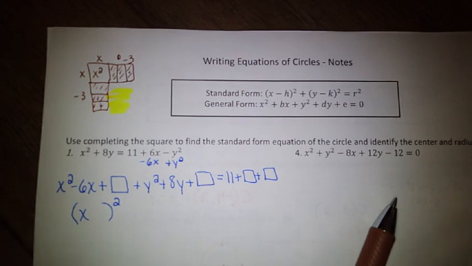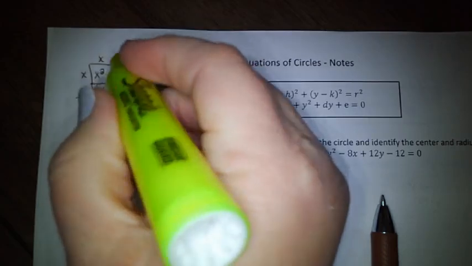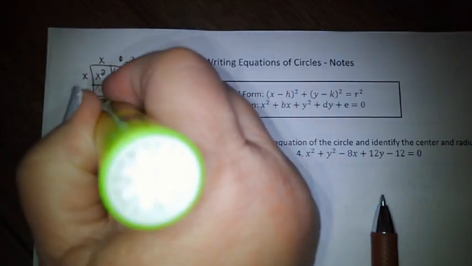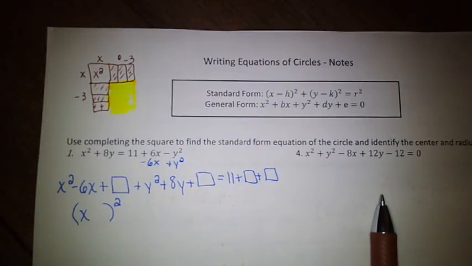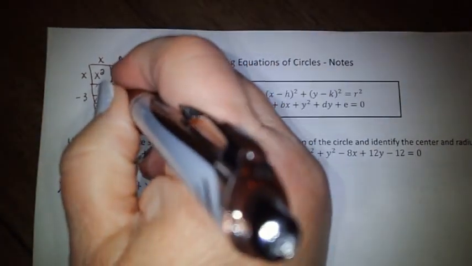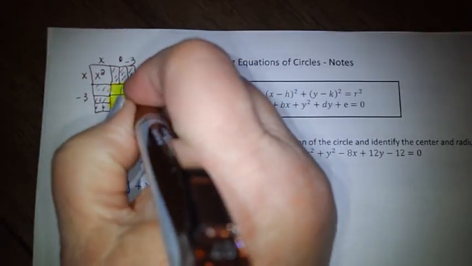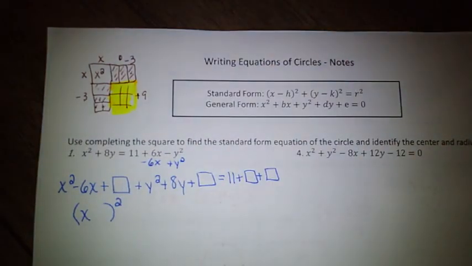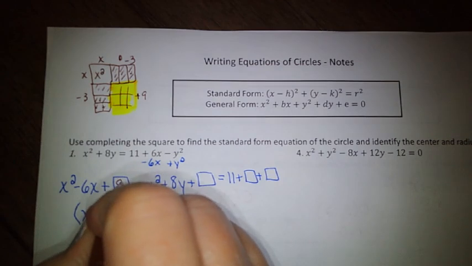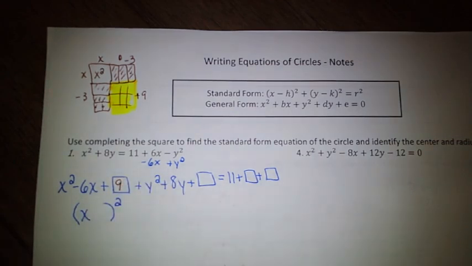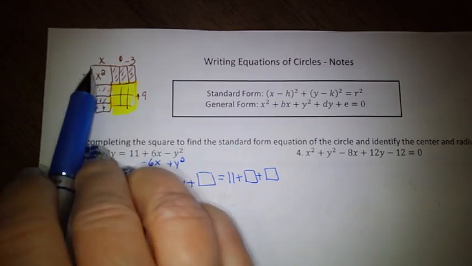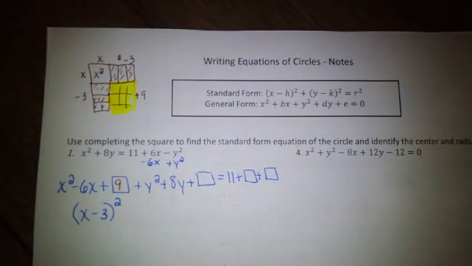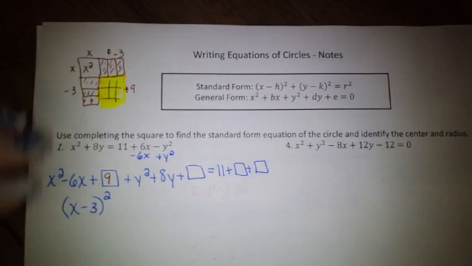So again, what do I need to add to complete my square? It looks like in this little patch here, I need to add 9. So if I add 9 right there, I have completed a square that is x minus 3 on both sides. So that's the concept behind completing the square.